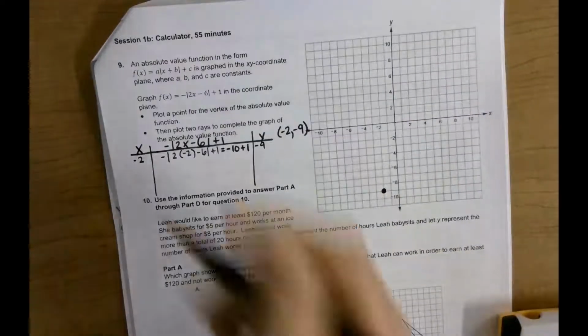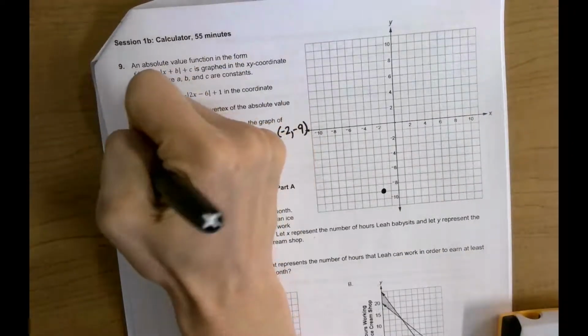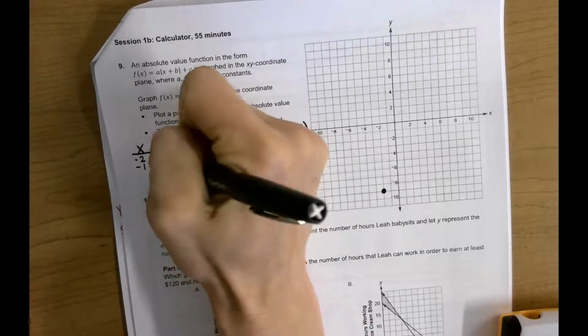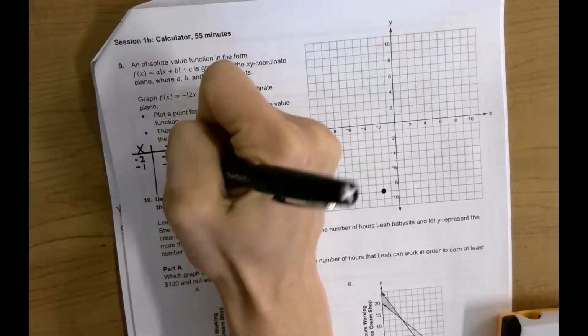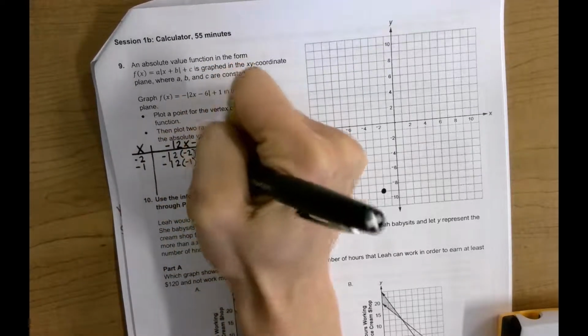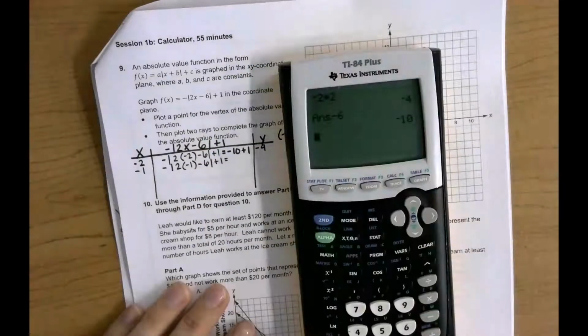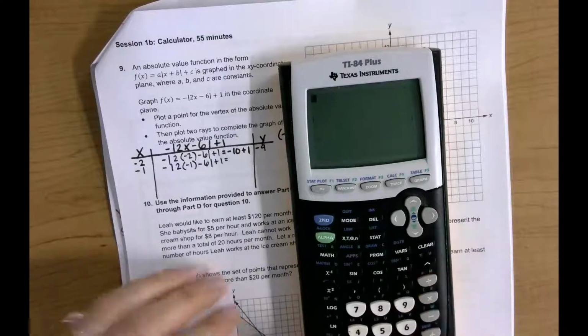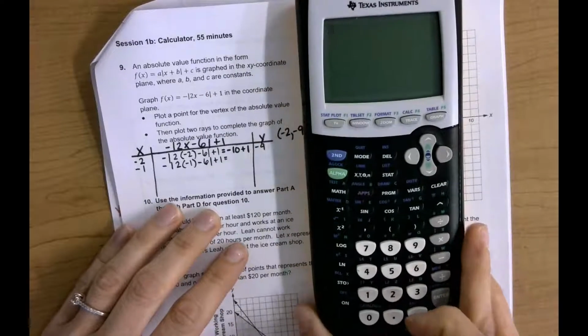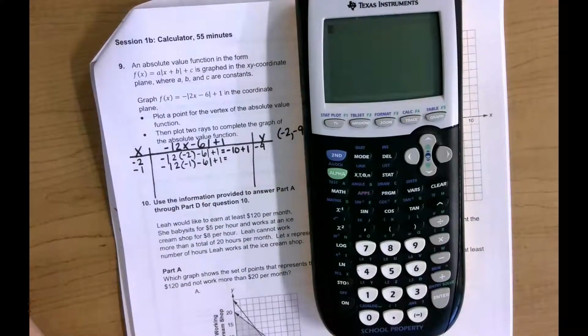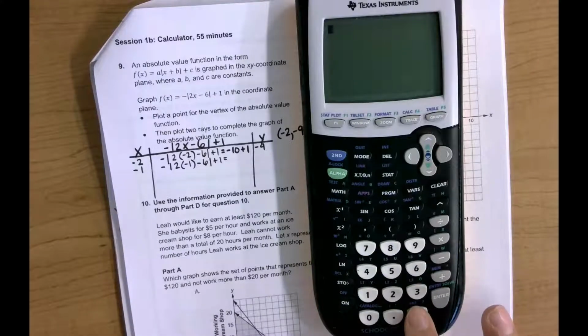Okay, now I'm just going to keep going up. So next number would be negative 1, negative absolute value 2 times negative 1 minus 6, absolute value plus 1. All right, going back to the calculator. Two times negative 1 is negative 2.